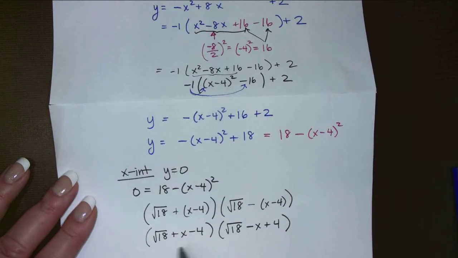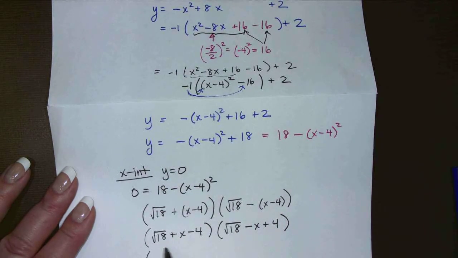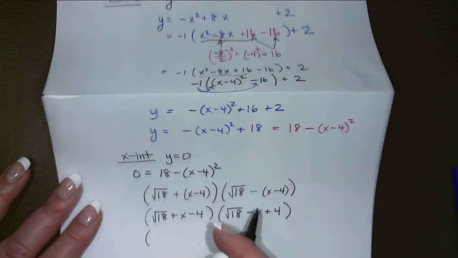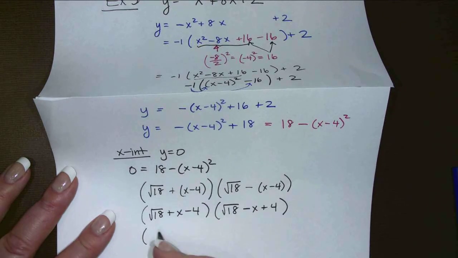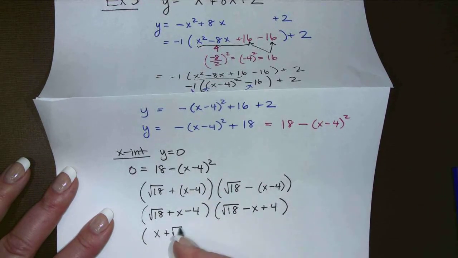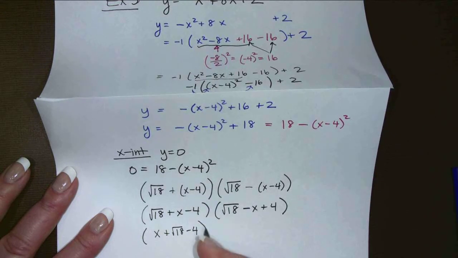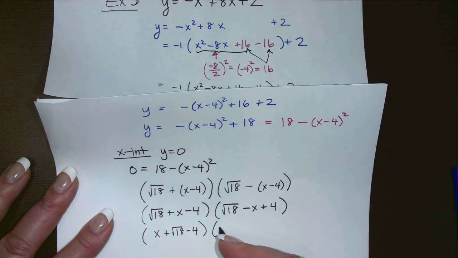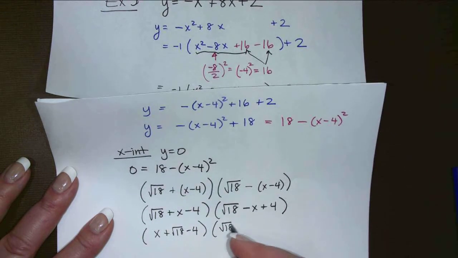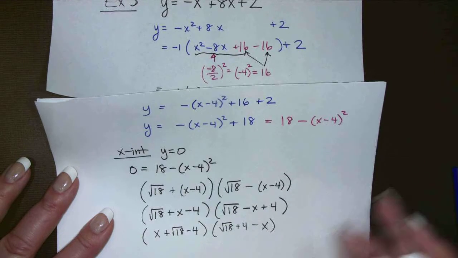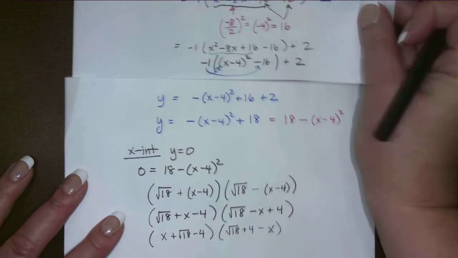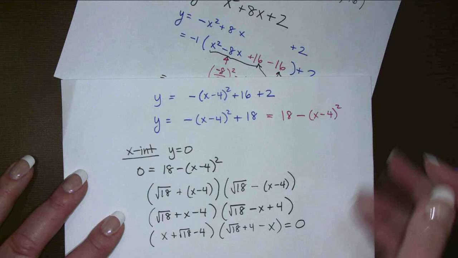So here, probably you would write this as x plus root 18 minus 4. And this one you would write as root 18 plus 4 minus x, maybe. I don't know. All right. This is very weird. We're going to do it the other way in a second to show you it's the same answer.